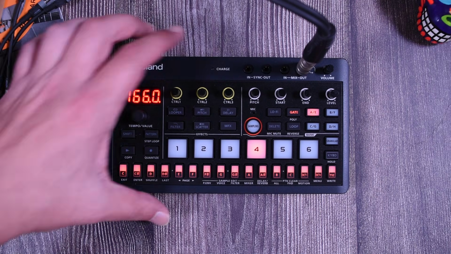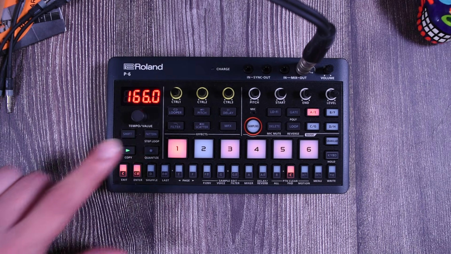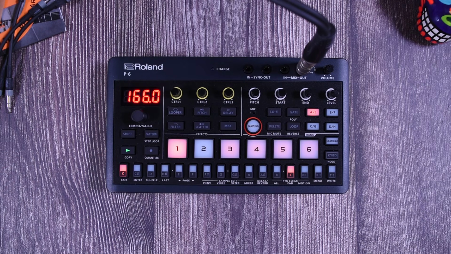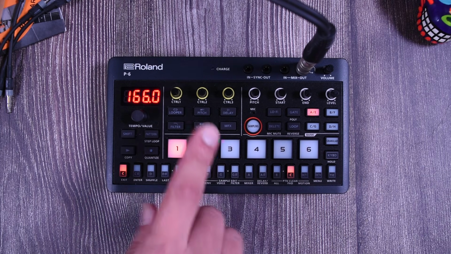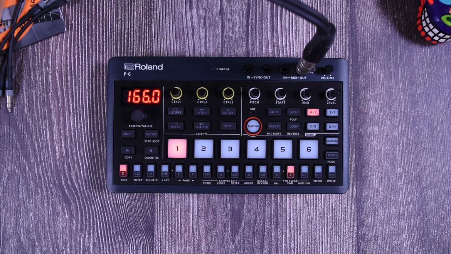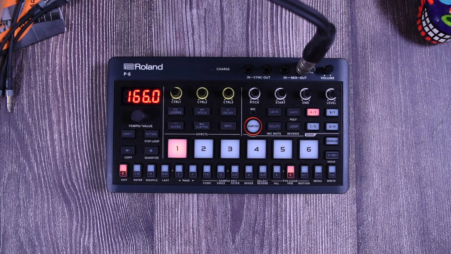If I just turn it off and then back on again, there we go, it's back on. I'm going to play. And notice that it didn't remember the changes. So every time that you make a change, it's going to remember until you turn it off. If you turn it off without saving, you will lose all your different changes.